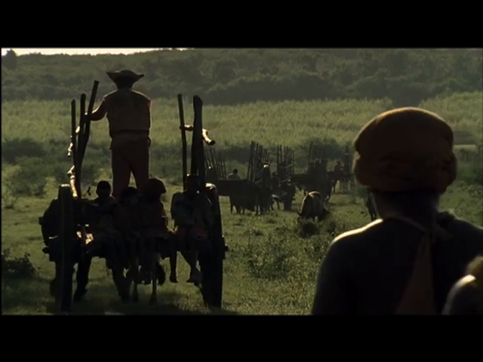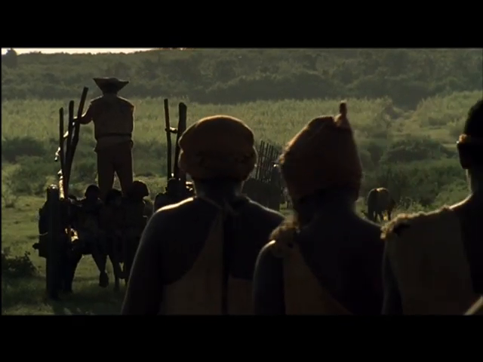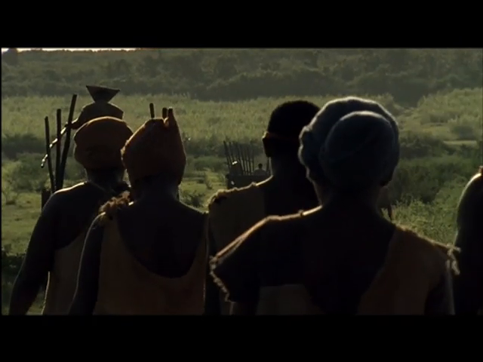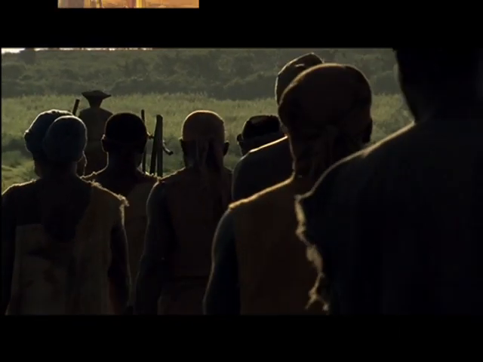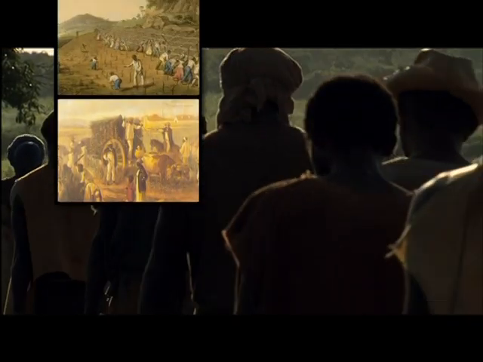Every morning, except Sunday, the bell rang at 6 o'clock. A long walk to the field was ahead of us. That was how my day started, like that of most of the slaves on the plantation.